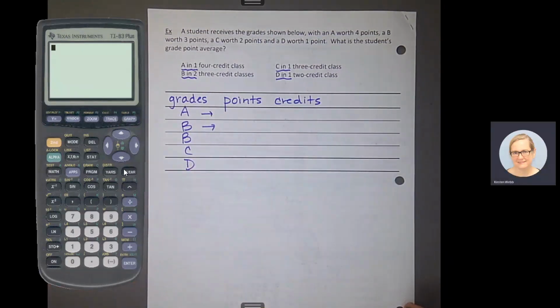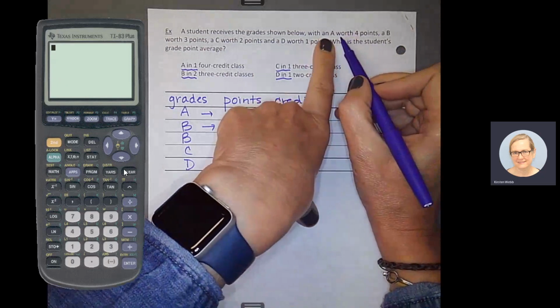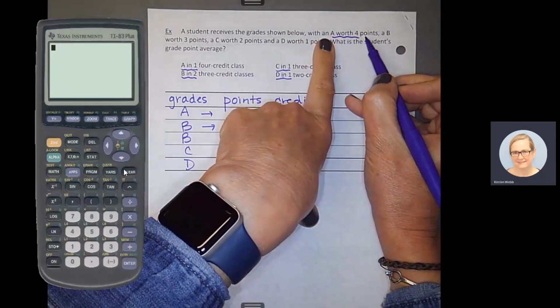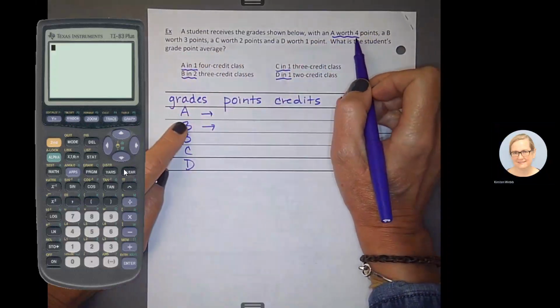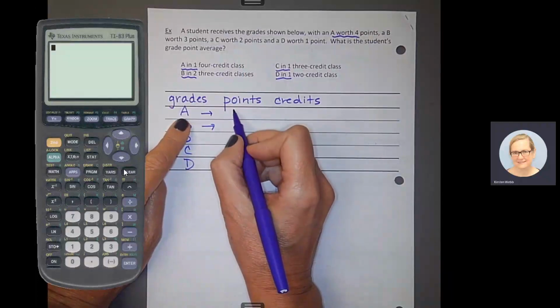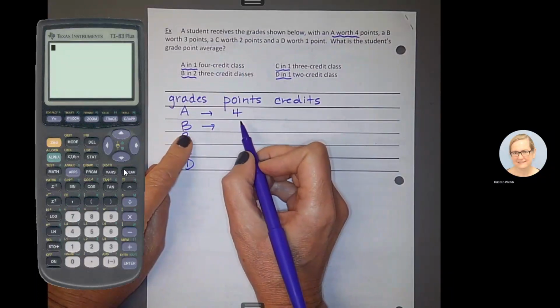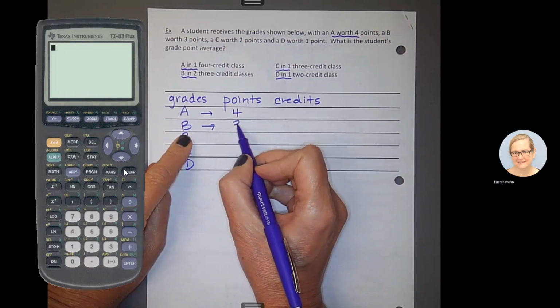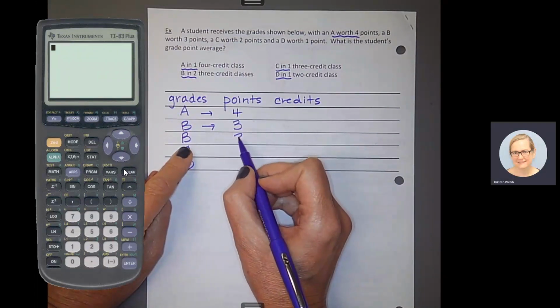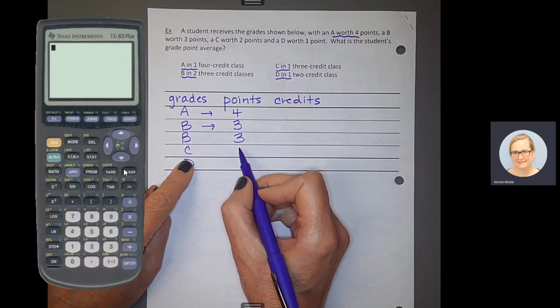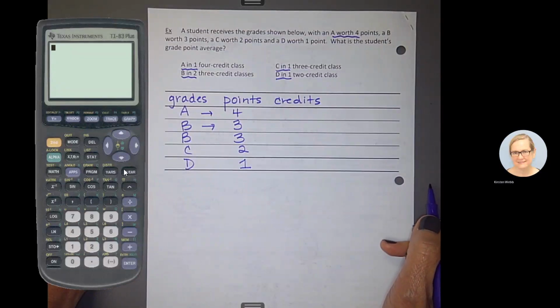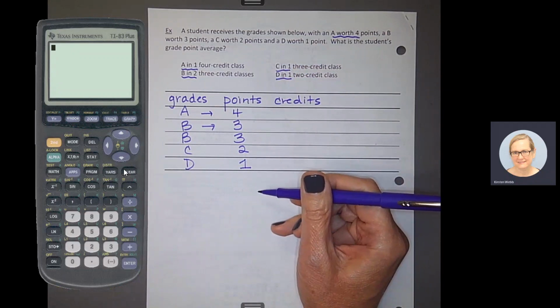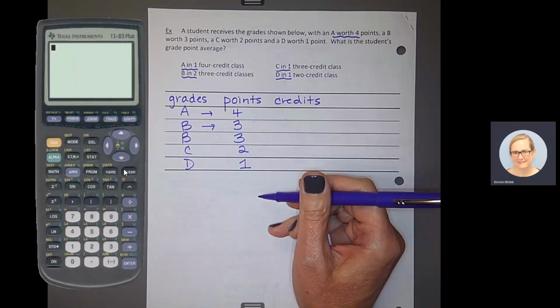Each letter grade is worth a certain number of points. You see where they're telling us about that up at the beginning? It says with an A worth 4 points, a B worth 3 points, and so forth. So the A they earned will get them 4 points. The B was worth how many? 3. The other B is also worth 3. C is worth 2 and 1 for the D. Well, there's one column of numbers we have to work with. Could be the X, could be the W. We'll have to figure that out in a second.